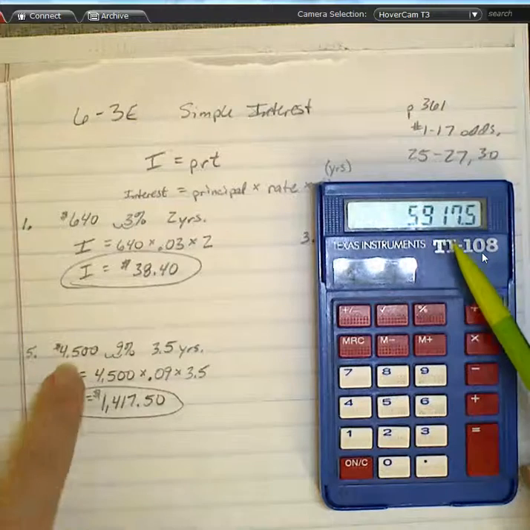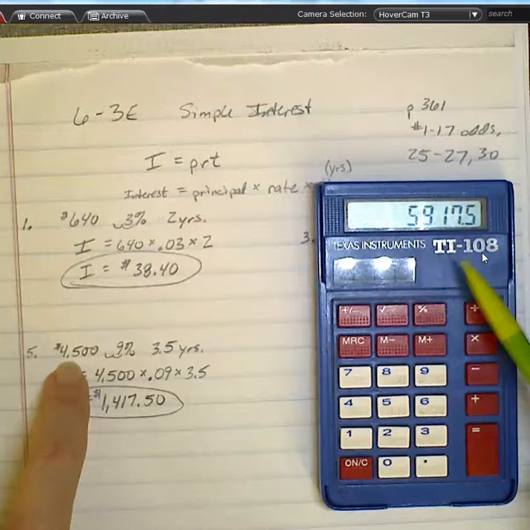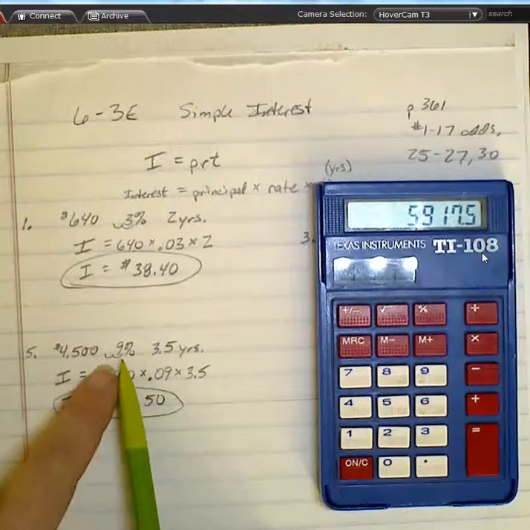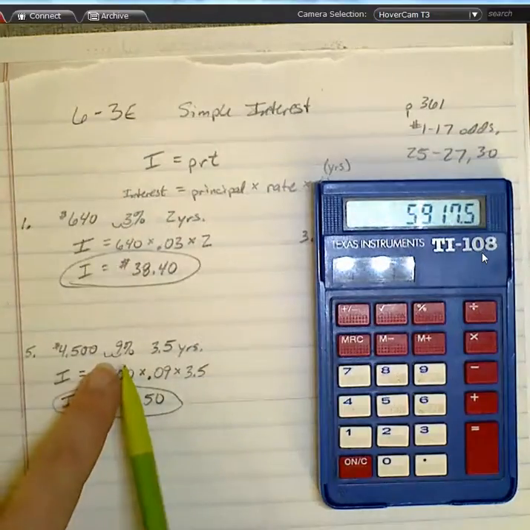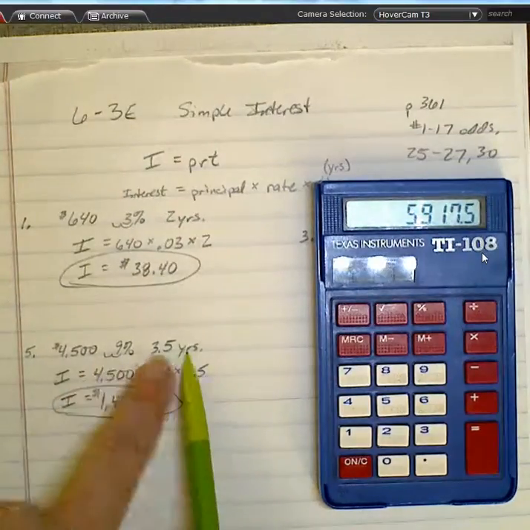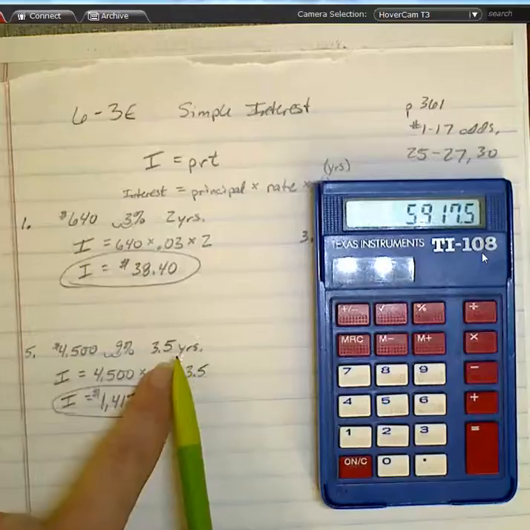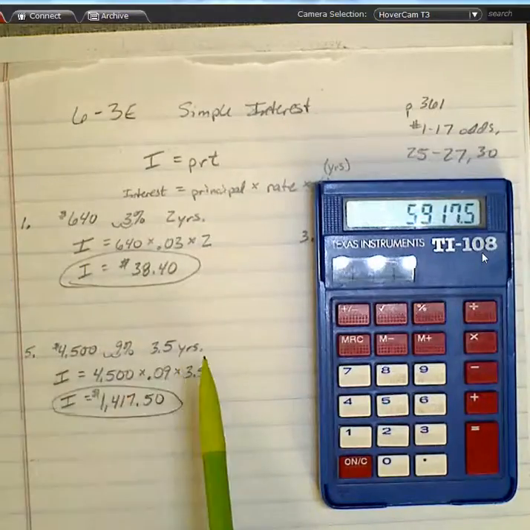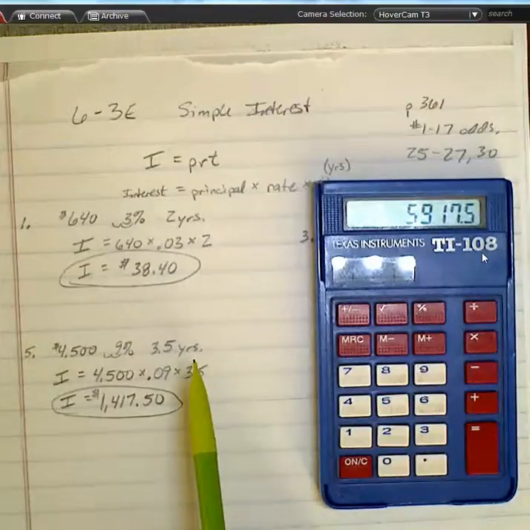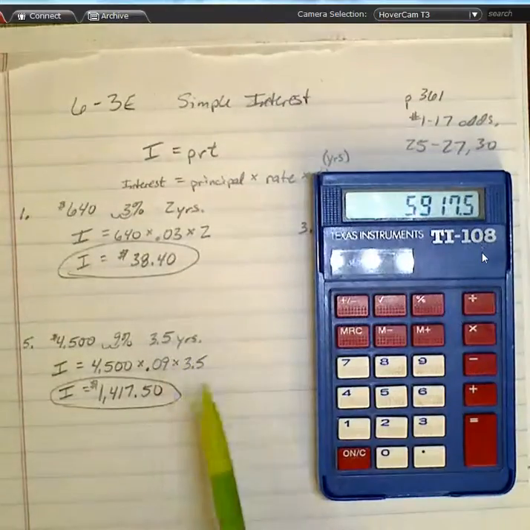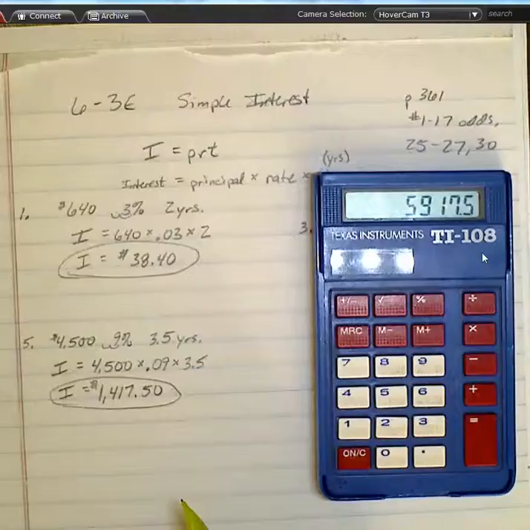My $4,500 car almost cost me $6,000. 9% is a typical interest rate, but over 3.5 years, that adds a lot to the car. Do you see why just looking at the sticker price is not going to be good if you don't have the cash in hand? That's a lot of tax. Or, I'm sorry, a lot of interest.